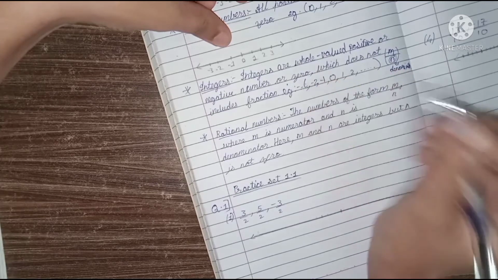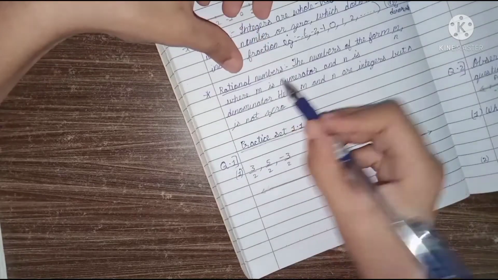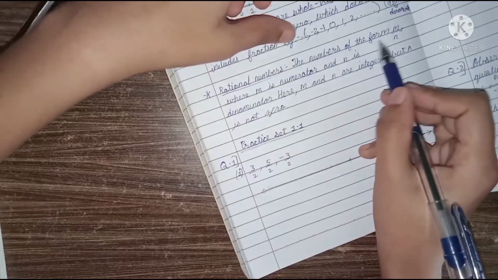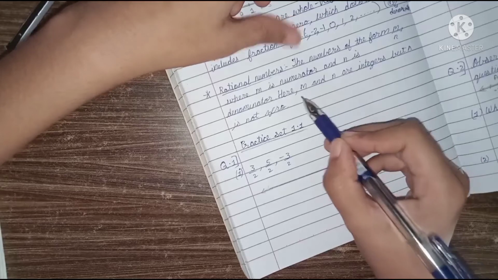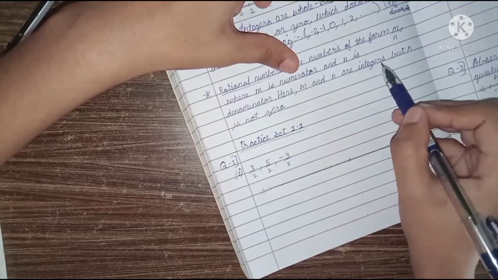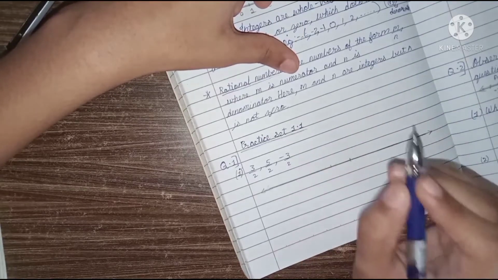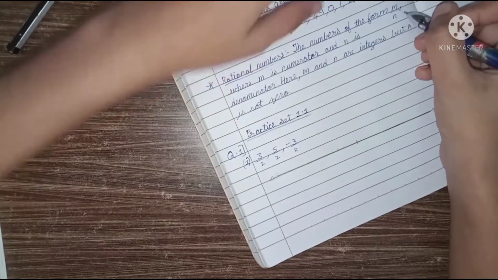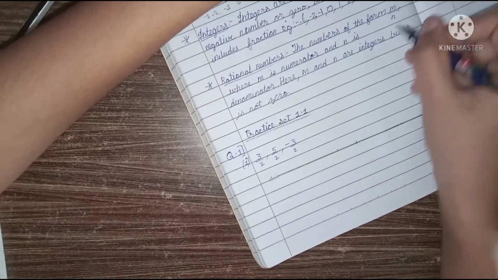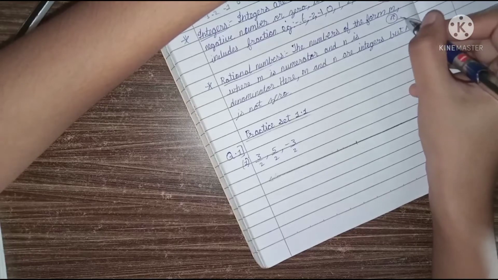Then, moving on to rational numbers: the numbers of the form m upon n, where m is the numerator and n is the denominator. Here m and n are integers but n is not 0. So we have to satisfy the condition that n is not equal to 0.